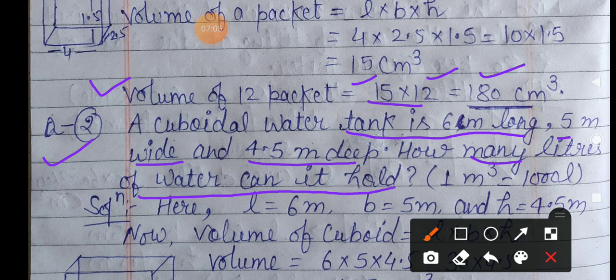So that means in this figure, this shape, a cubical tank, has water, and you have to calculate how much water is filled in this. Before starting, I have to tell you what the meaning of volume is.